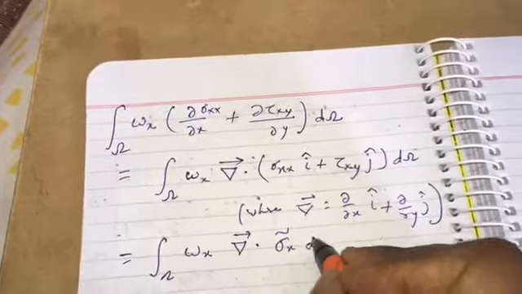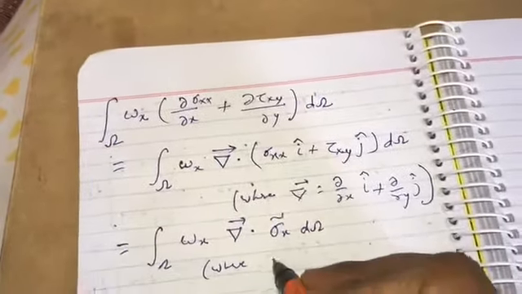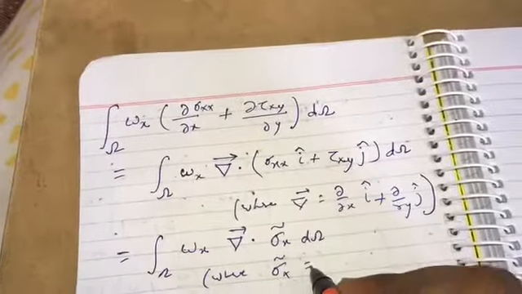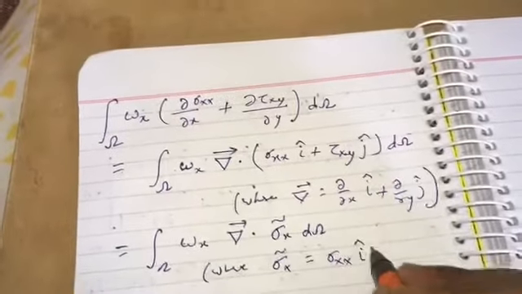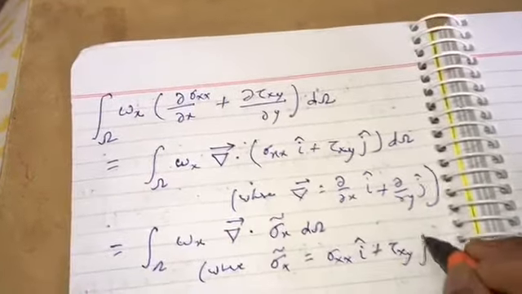So let's write it first here: sigma x vector is equal to sigma xx i plus tau xy j.